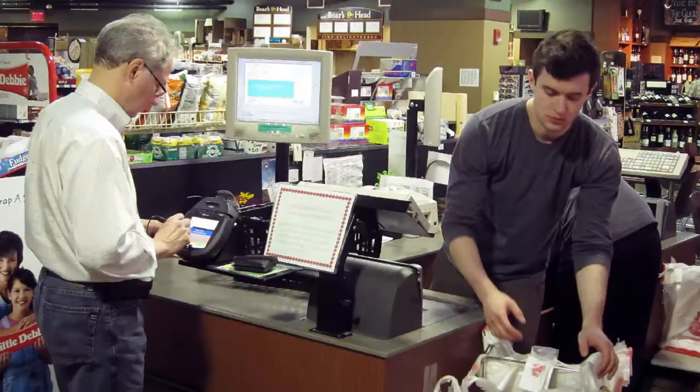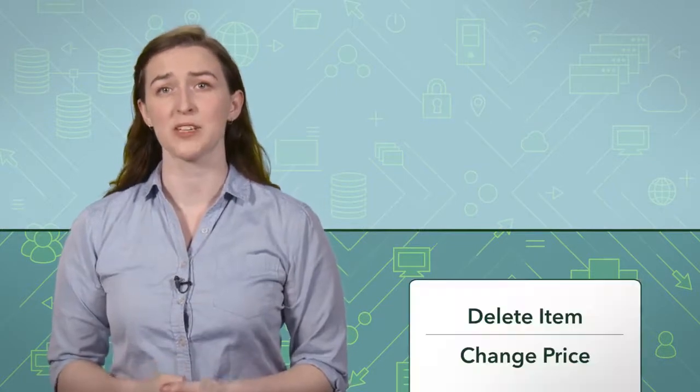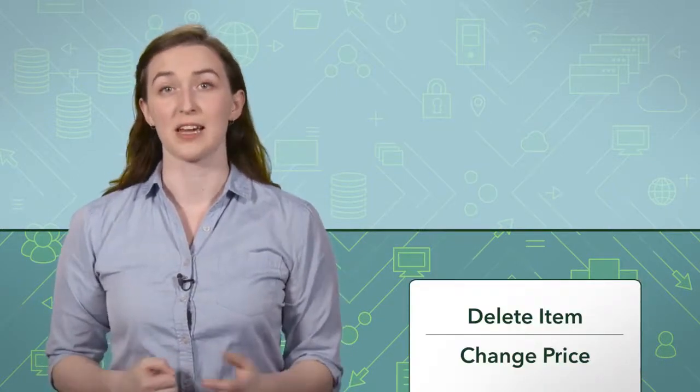Think about the cashiers at the grocery store. The model could be very complex, but let's use a simplified version. This store order model will simply be a grocery list with prices and a few methods to modify the order. The view will display the list of items with their prices and the total price. The cashier would like to be able to fix mistakes too, so let's include two buttons we talked about, delete item and change price. Let's follow what could happen when the change price button is pressed.